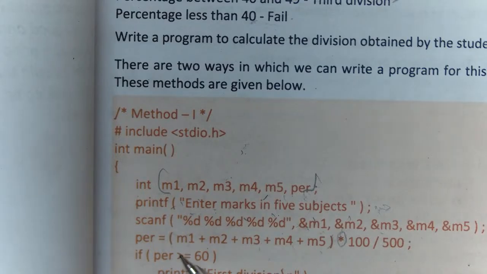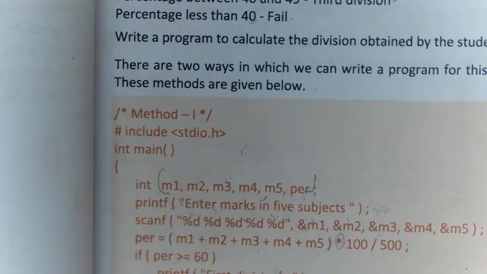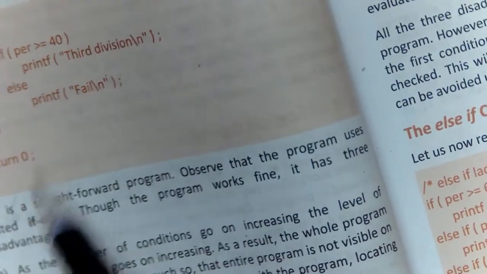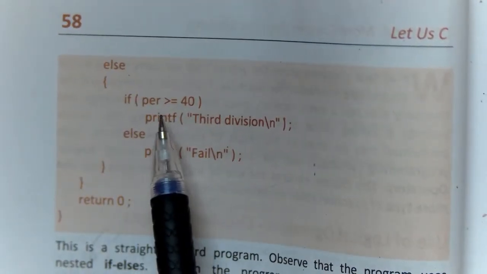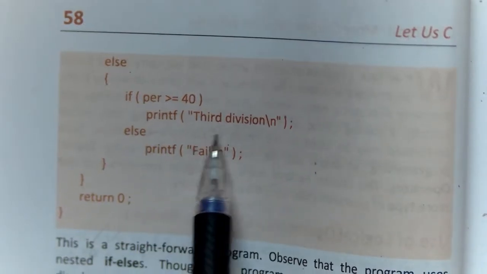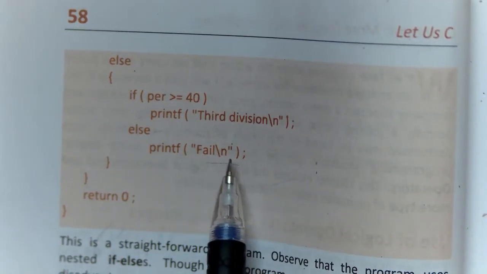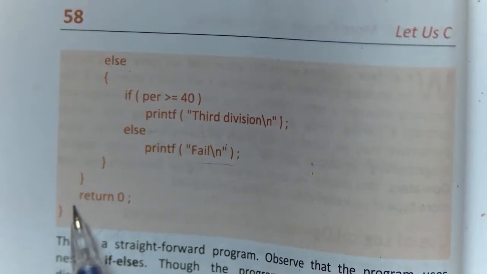If percentage is greater than or equal to 60, printf first division, followed by a newline backslash n. Else if percentage is greater than or equal to 50, printf second division. Else if percentage is greater than or equal to 40, printf third division. Else, printf fail, return 0, and close the brackets.